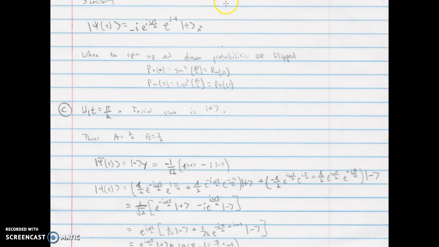Moving on, for part C, it says to assume that the interaction time is such that omega 1 times t equals pi over 2, and to find the effect on the system if the initial state is spin up in the z direction.